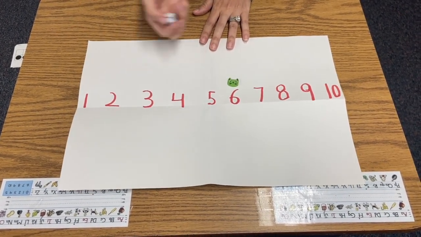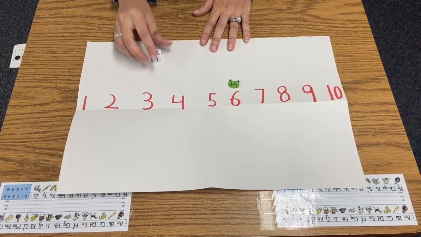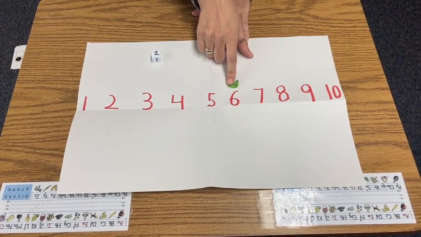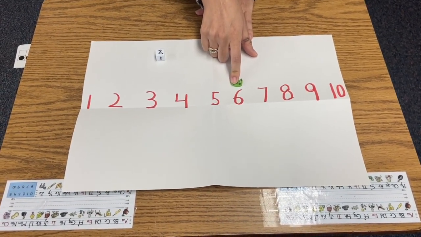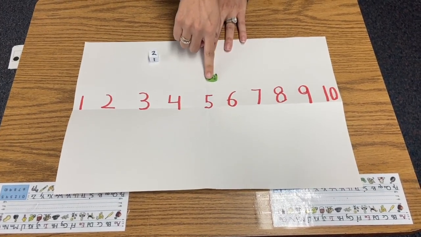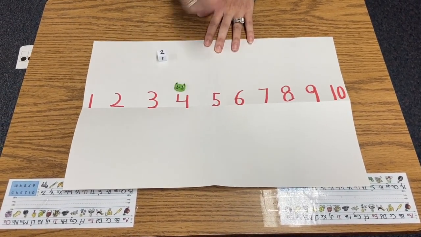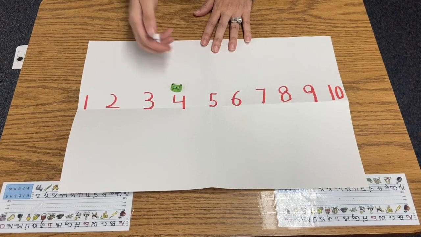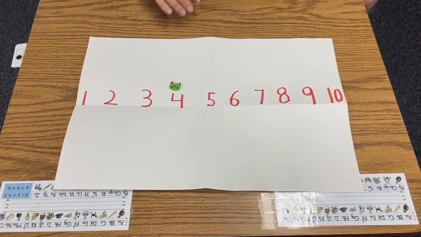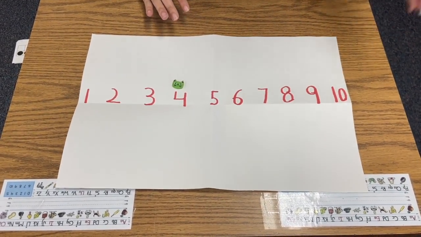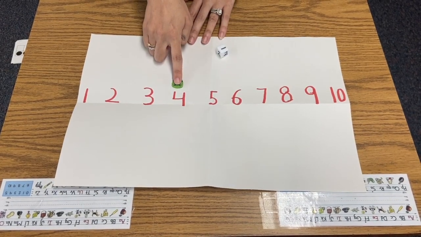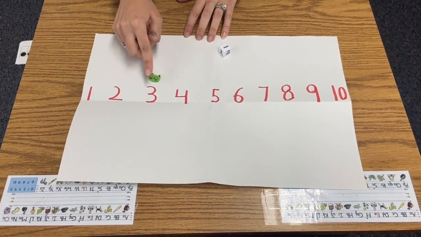Still 0. 2. So 6, and I jump backwards 2 times, or 6 take away 2, gets me to 4. Oops. I landed on 1. So 4 take away 1 is 3.